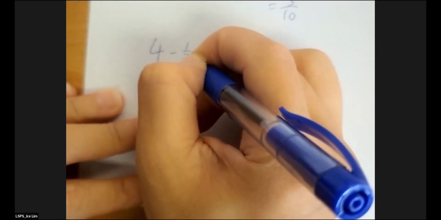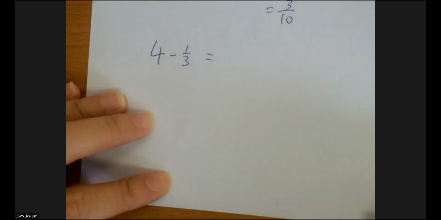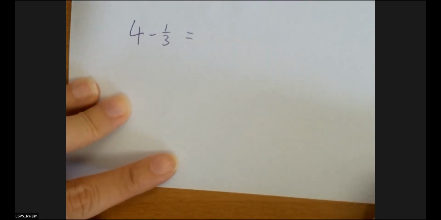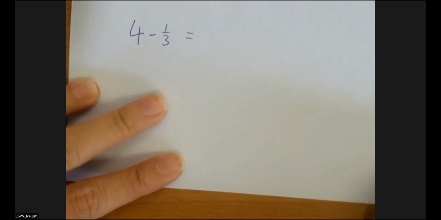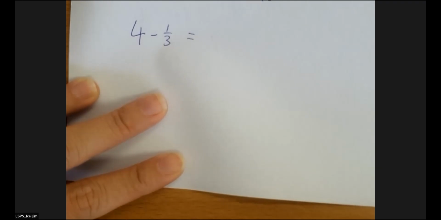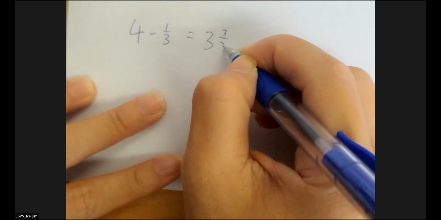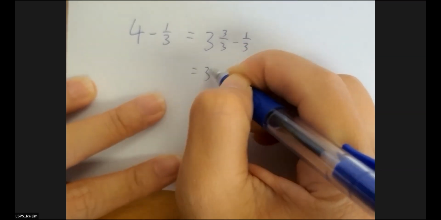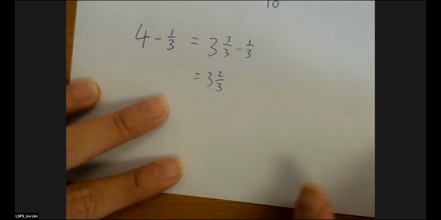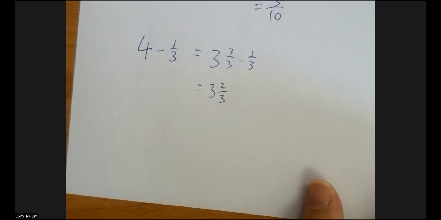4 minus 1/3. 1, 2, 3, 4, 5. 3 and 2/3. Okay, very good. Very fast.